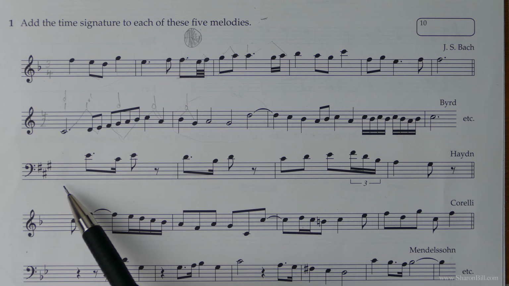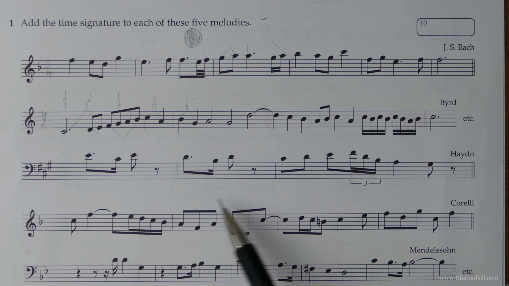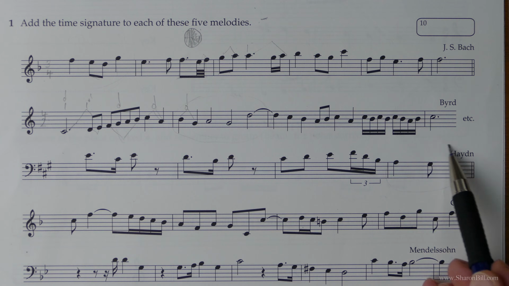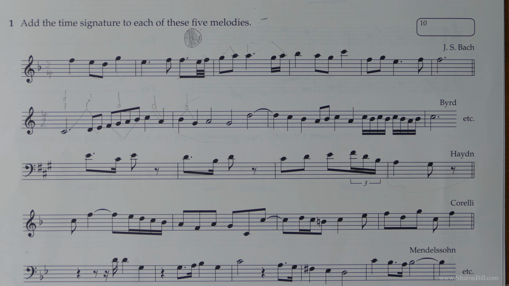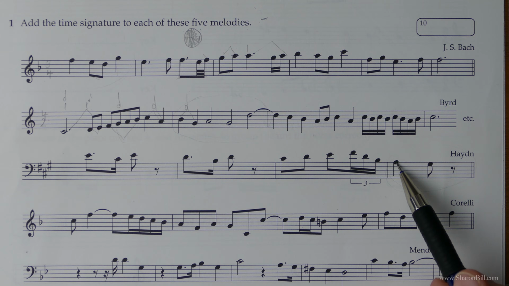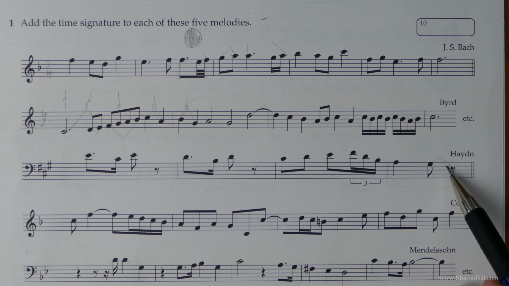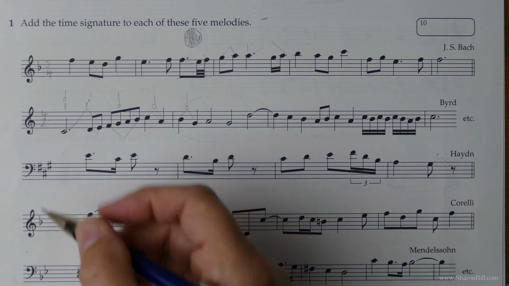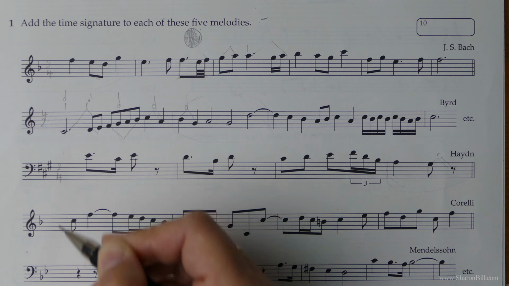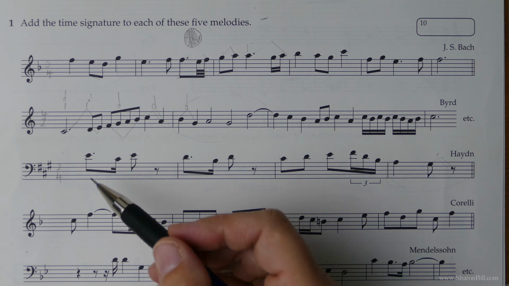Here, let's move on to this next one. So I think at a quick glance this last bar gives us the answer most easily, and we can see we've got 1 crotchet beat here and then 2 halves here gives us another crotchet beat, so that's going to be 2/4. Let's check that through elsewhere.